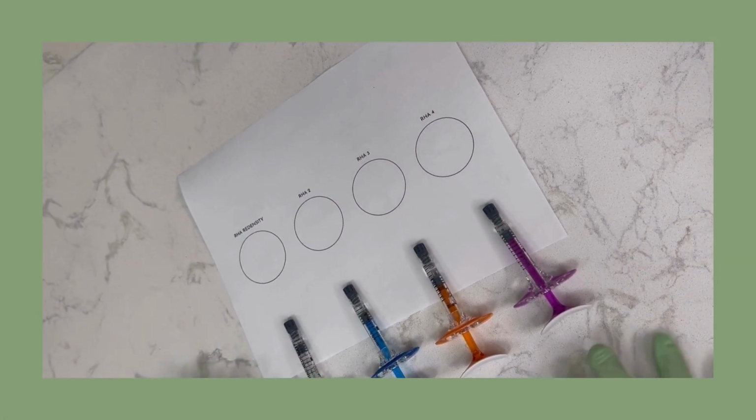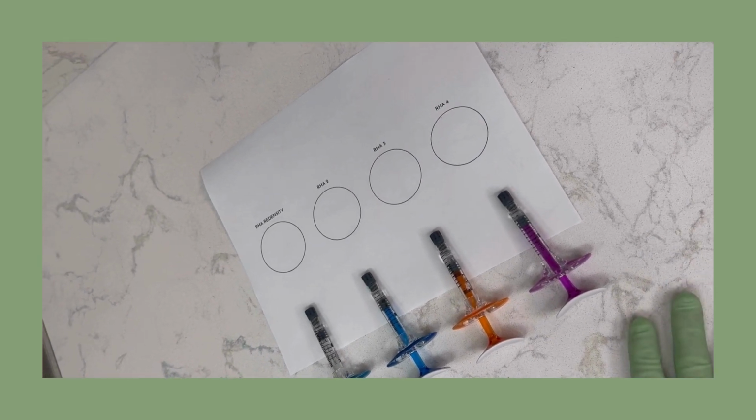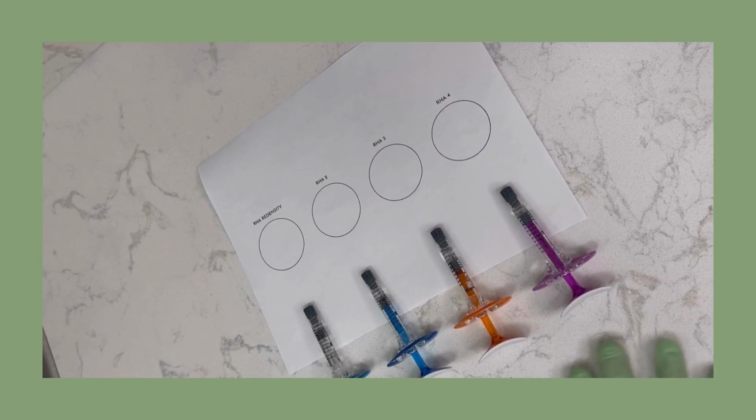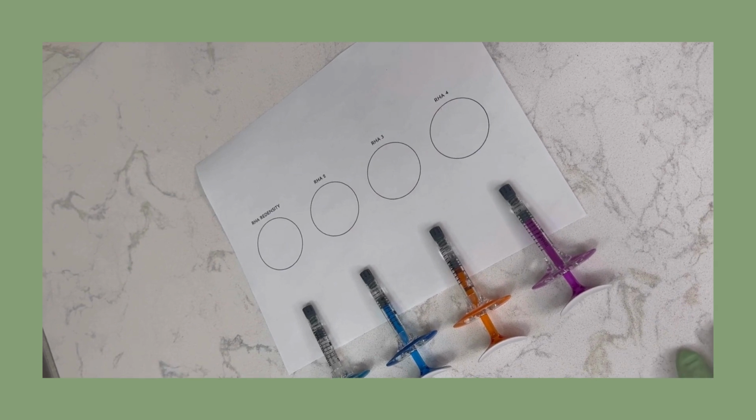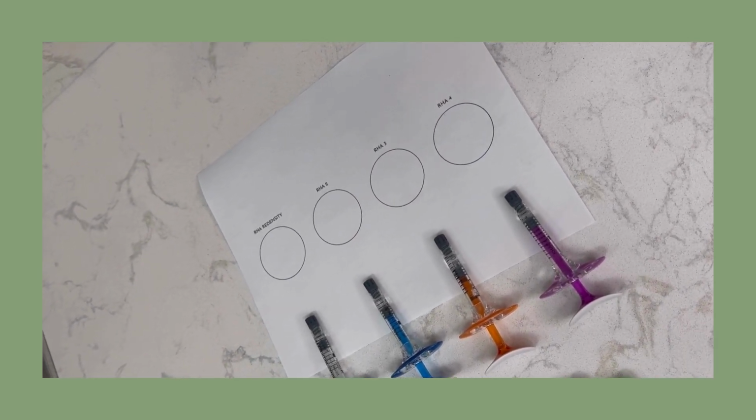Today I want to show you a little bit about fillers. There are many different types of fillers, but I pretty much exclusively use hyaluronic acids. There are different brands of hyaluronic acid, but I like this particular brand. It's made by a company called Dioxane, and it's called RHA.